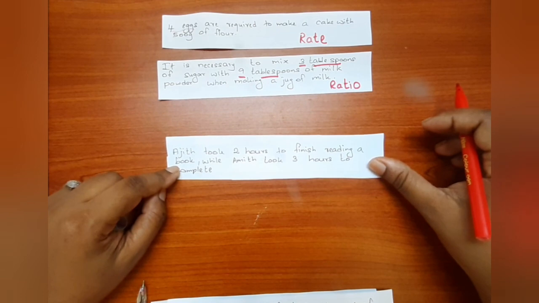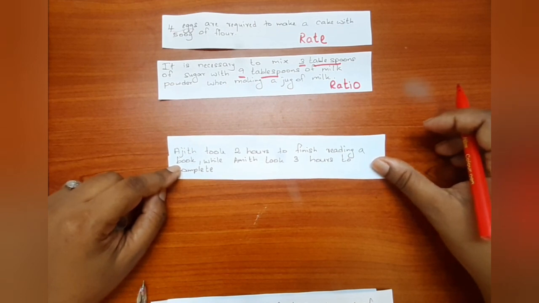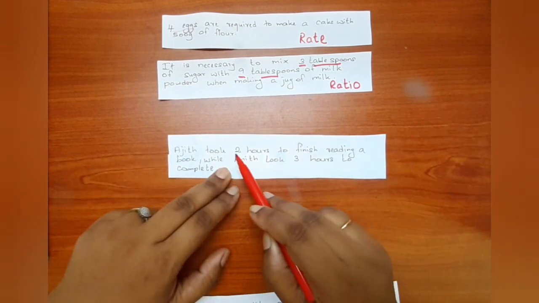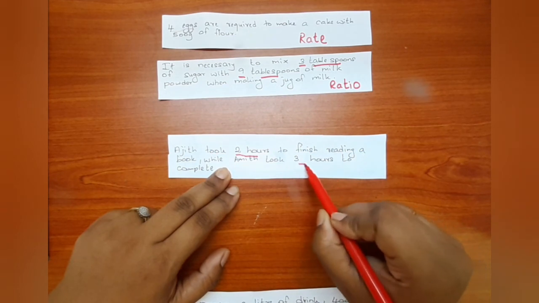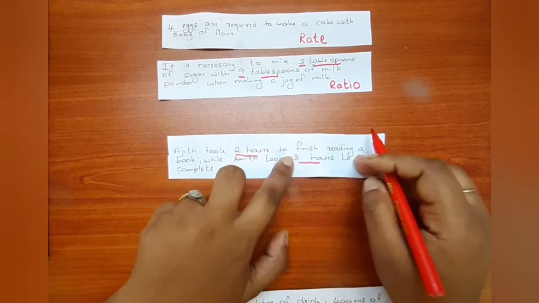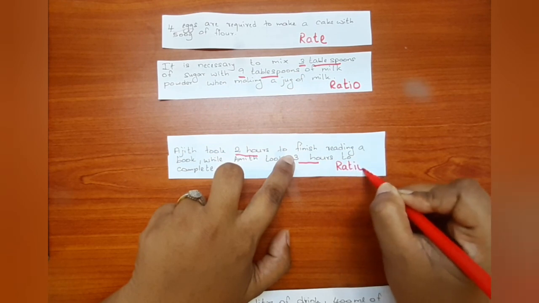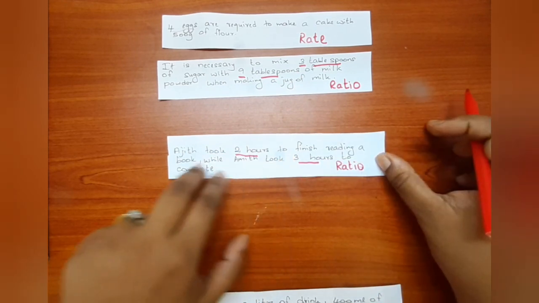Ajit took 2 hours to finish reading a book, while Amit took 3 hours to complete it. So this is 2 hours and 3 hours. Both are in the same unit. So it can be written as a ratio. Okay.